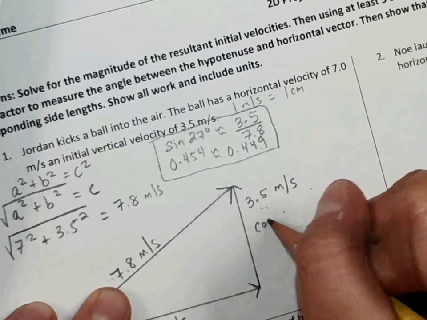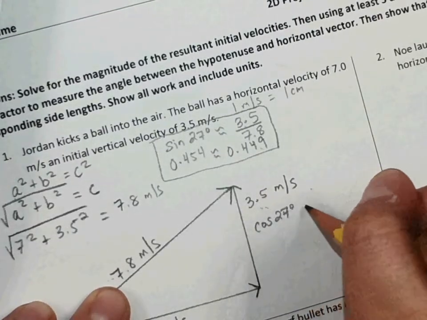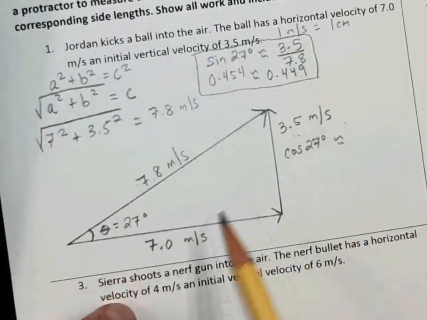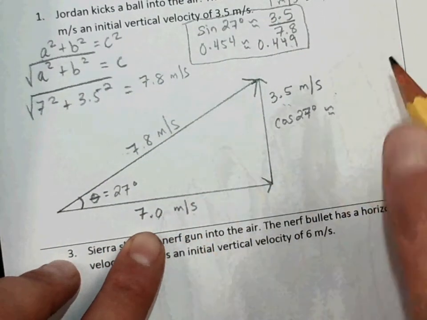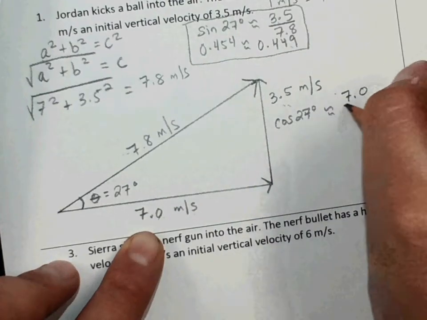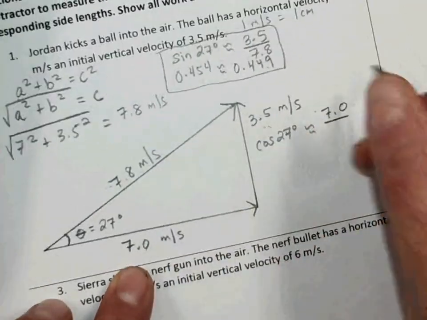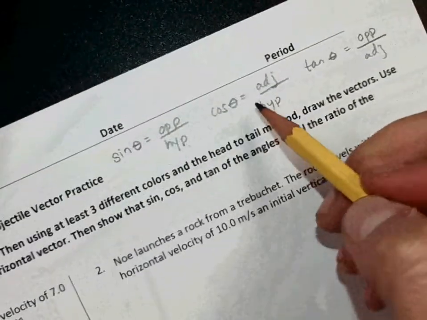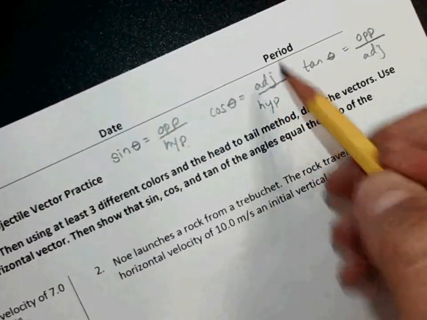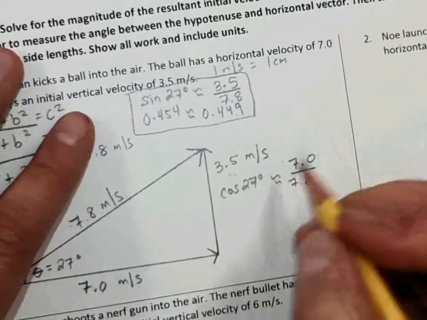We'll do cosine next. Cosine of 27 degrees should approximately equal my adjacent side. This is the side that helps form the angle. In this case, that's 7.0 over my hypotenuse, 7.8. Because again, cosine of the angle is adjacent over hypotenuse.